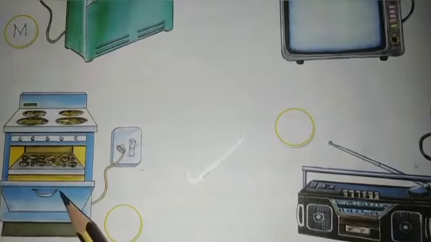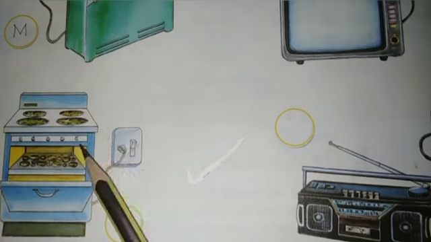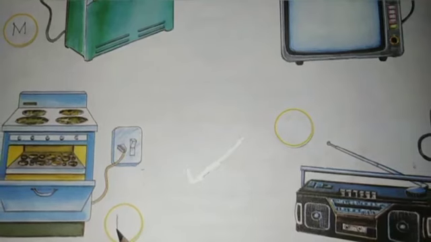On the number 5, we have a cooking range. When we will switch on the cooking range, we get heat. We get heat by this oven. So we will write H for heat.